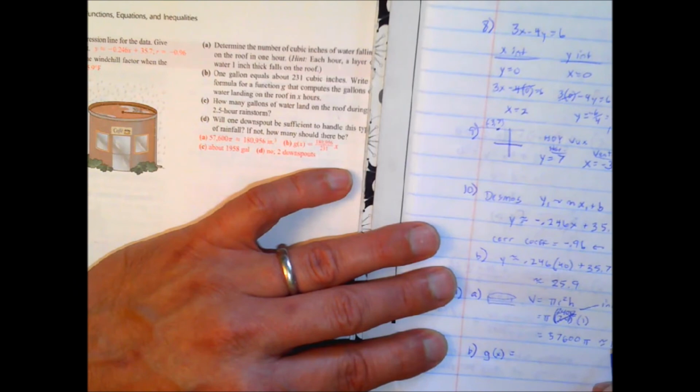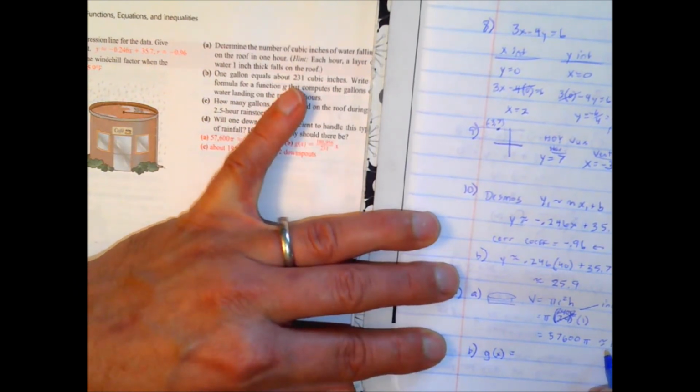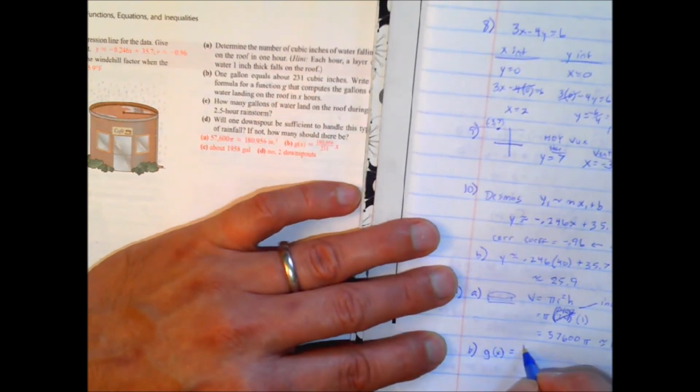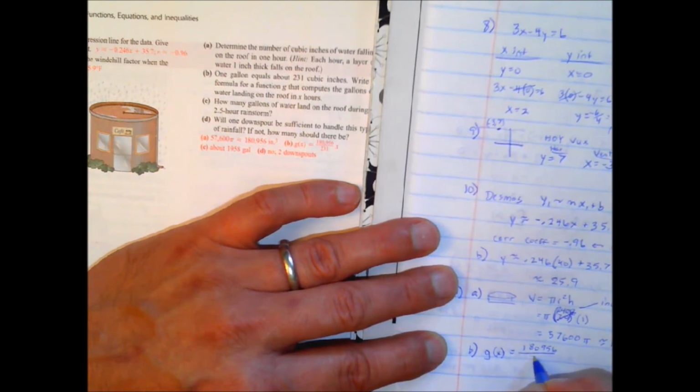Part C, how many gallons of water land on the roof during a 2.5 hour rainstorm? So I basically want to find G of 2.5. So I'm going to take that 2.5 and plug it in there. And there is roughly about 1,958 gallons in 2.5 hours.